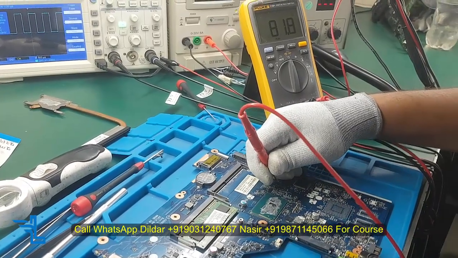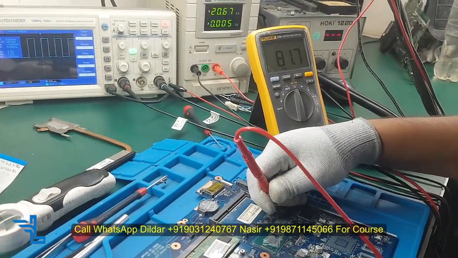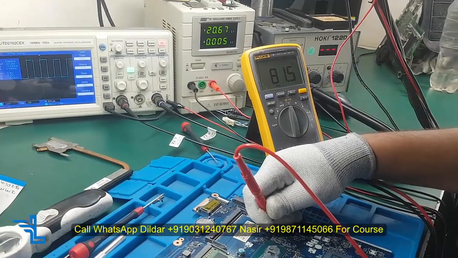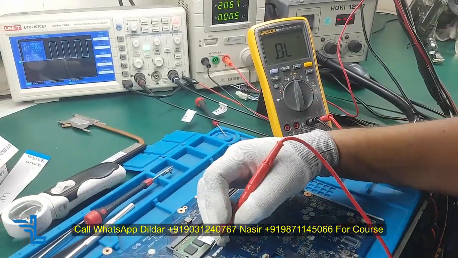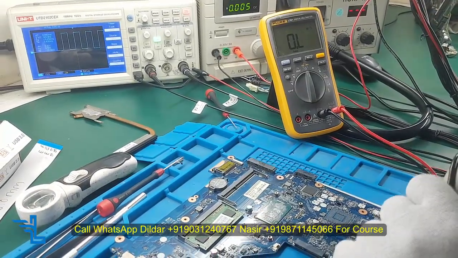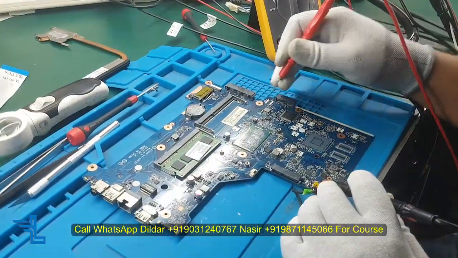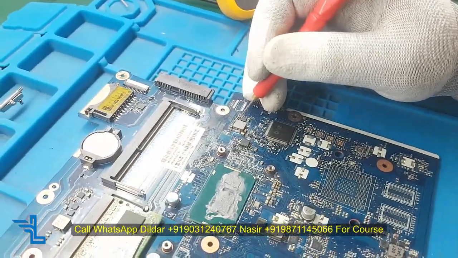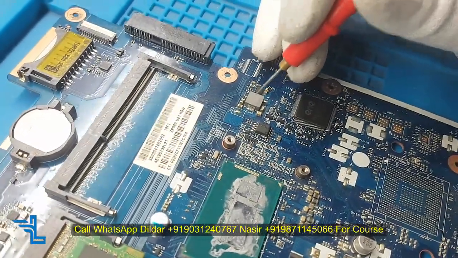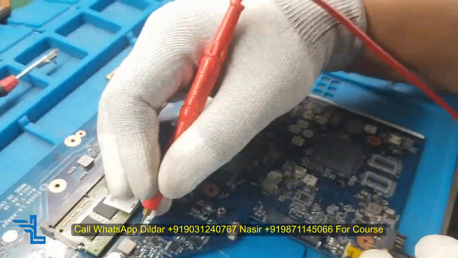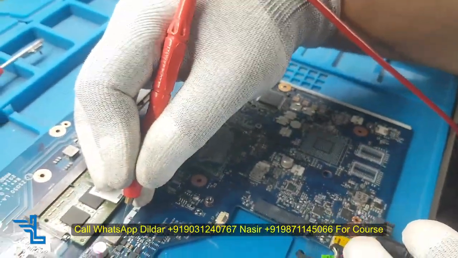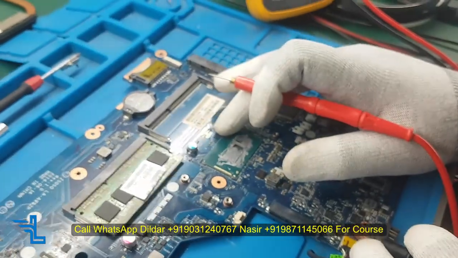Now you can see that 80 ohm is available on the PCH VCC IO section, so we can say that it is healthy. Now check the 3.3 and 5 later on, because you have to make a habit of checking the 1.05 volt first in the 4th and 5th generation. If it is short, you don't waste your time, you just go and replace the motherboard if you dare, because I have replaced it many times.